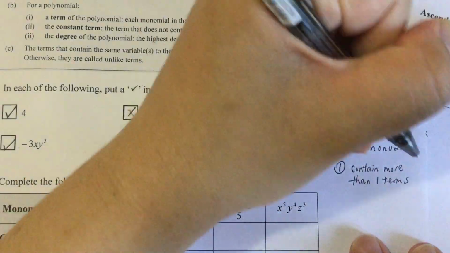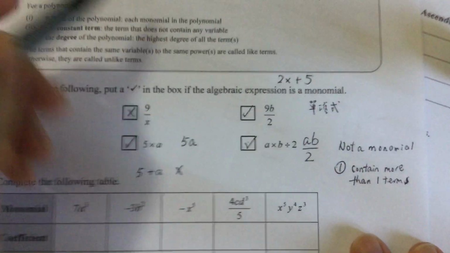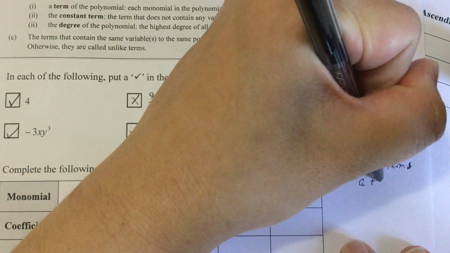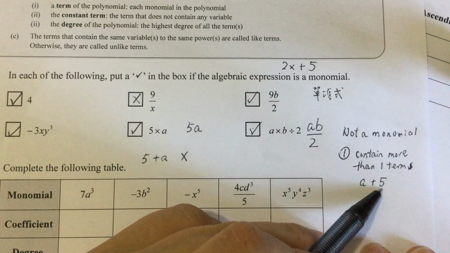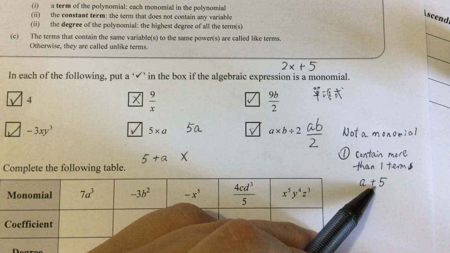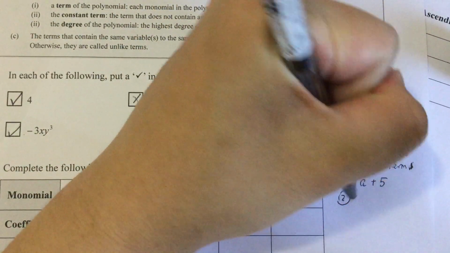That means you have two terms. A polynomial contains more than one term, because you have 2 terms, 3 terms, 4 terms. For example, a plus 5. This one is not called a monomial, okay? We have two terms because we have a plus or negative sign in the middle. Now we will say that this one is a monomial.